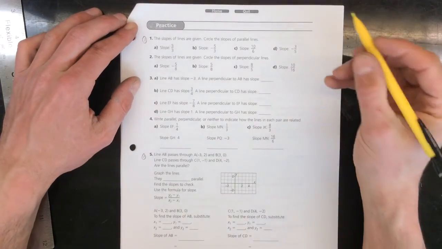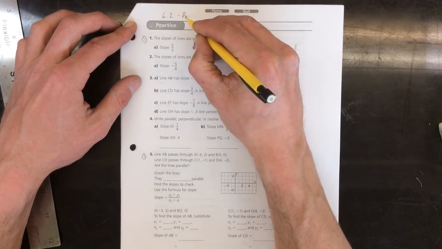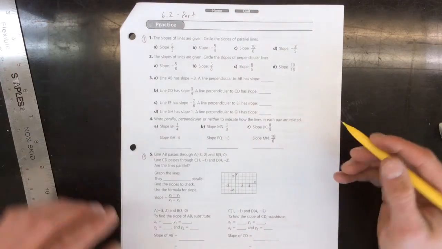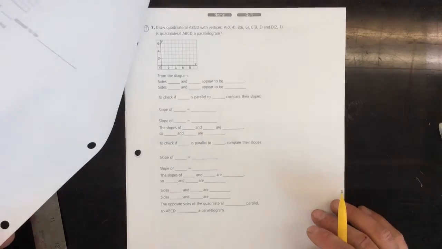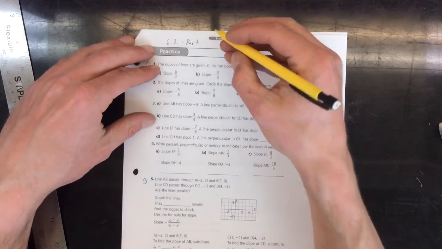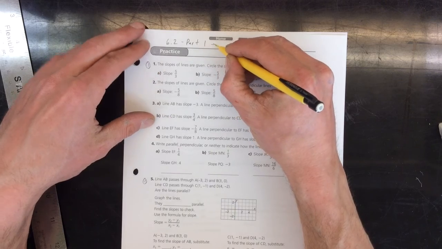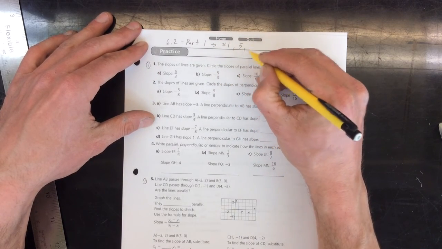So we've learned about parallel lines for section 6.2, and so for 6.2 part 1, I would like you to do number 1, number 5, and number 7. So 6.2 part 1 will be number 1, 5, and 7.